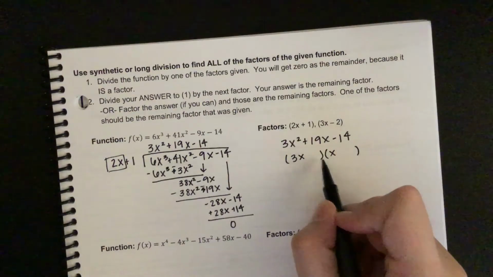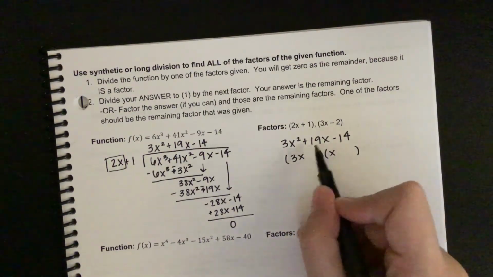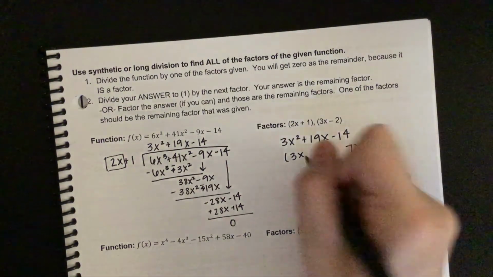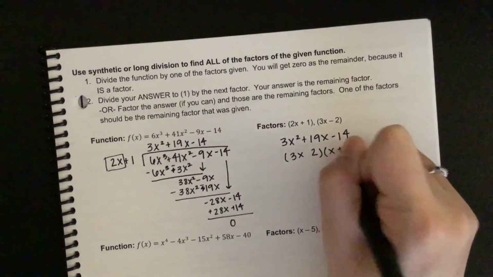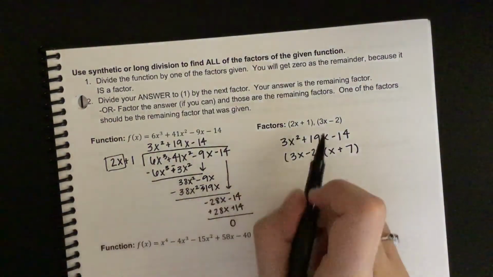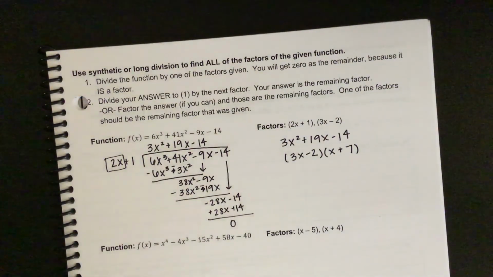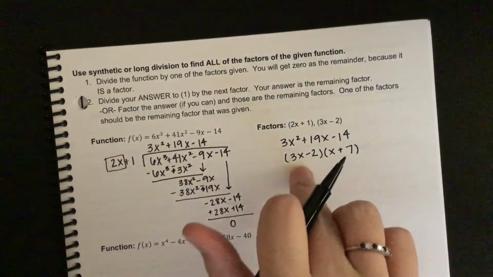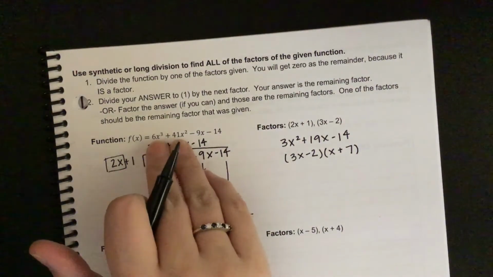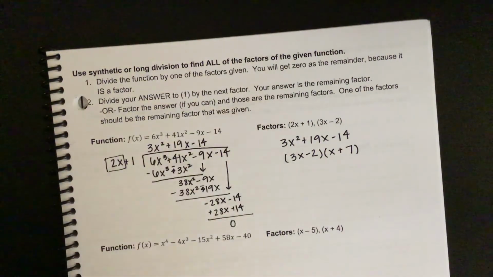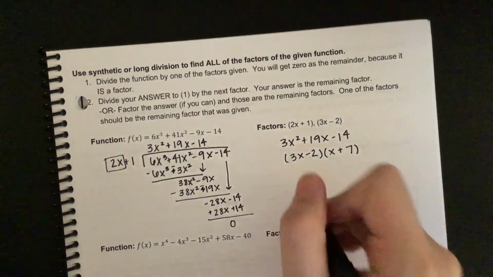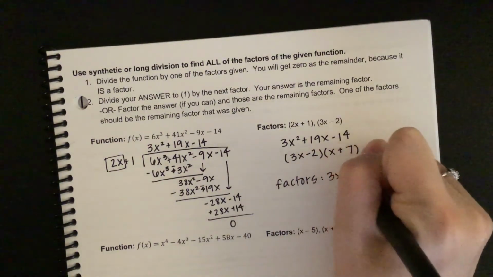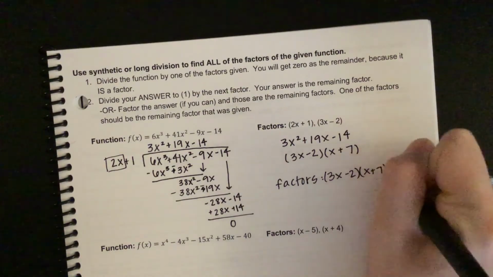So let's see, 2 and 7. 2, 6, nope. So I want 7 here to give me 21, and 2 here, yep, I want a positive 21 and a negative. We knew 3x minus 2 was a factor, so that could have helped. So now I know that 2x plus 1, 3x minus 2, and x plus 7 are the factors of this. So our factors are 3x minus 2, x plus 7, and 2x plus 1.